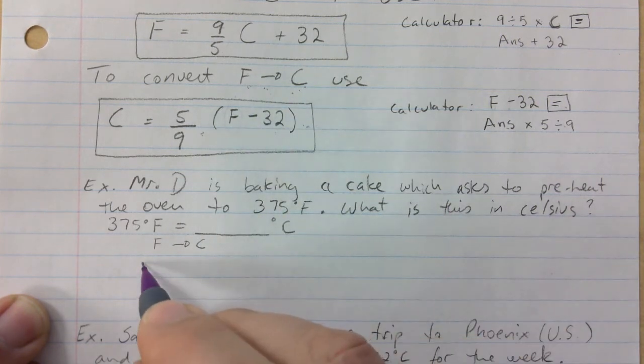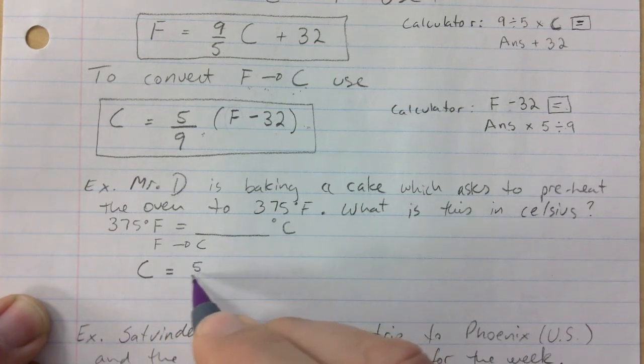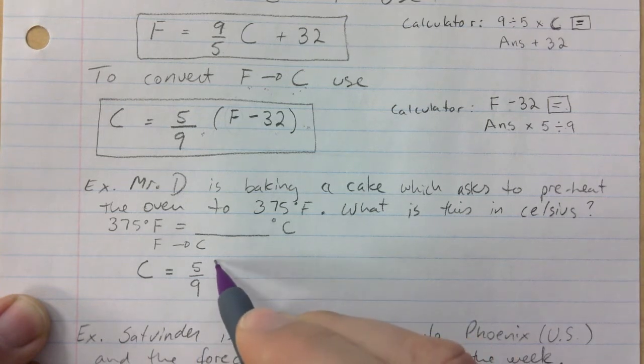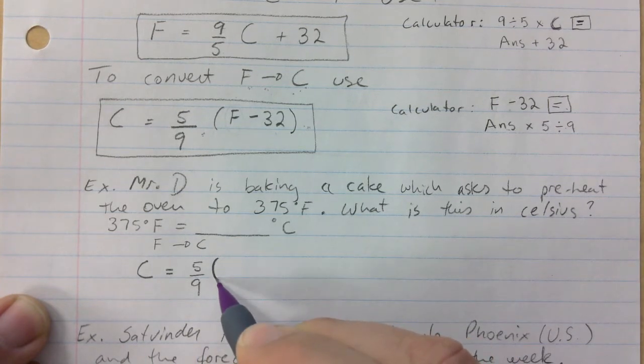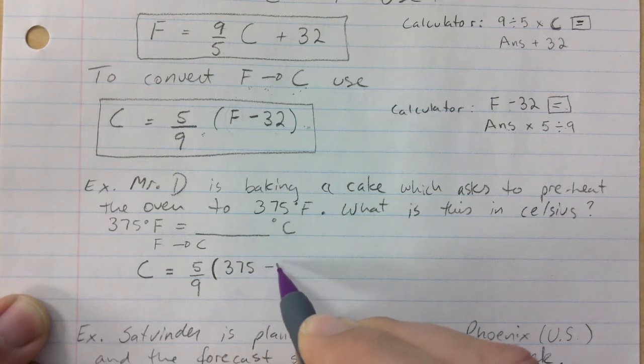Okay, so let's plug it in. Celsius is equal to 5 over 9, right? Make sure the bracket is there. F, which is 375 minus 32.